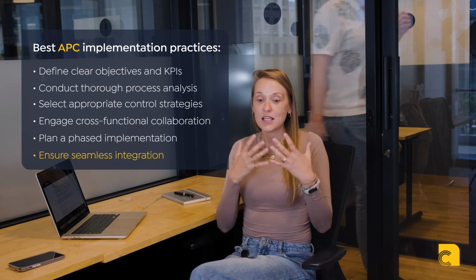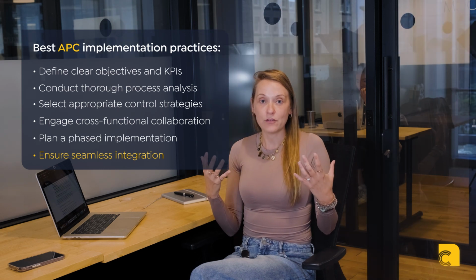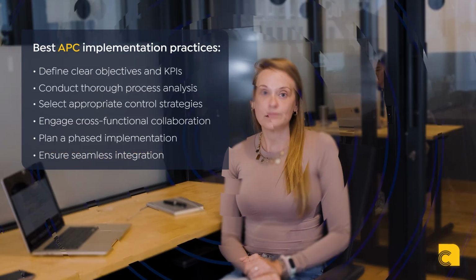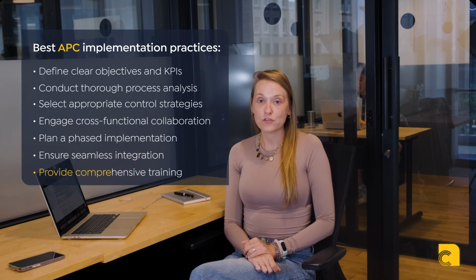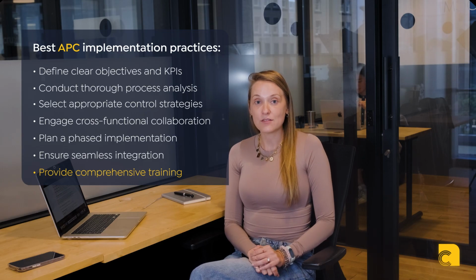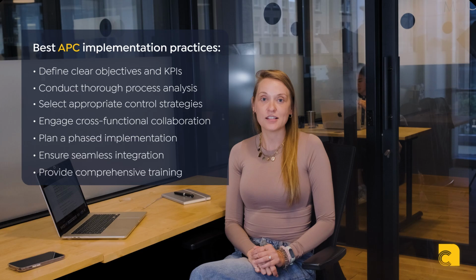So things need to be consistent and simplified for them. So that seamless integration from the end user's perspective is super important. Okay, so providing comprehensive training for the end user specifically, but if it comes to installing an advanced control package, comprehensive training is super important to guarantee success.